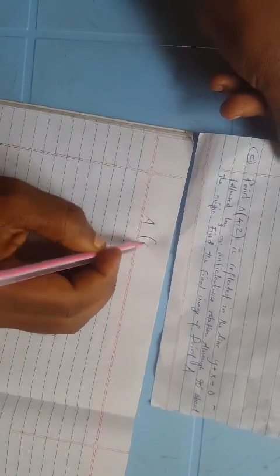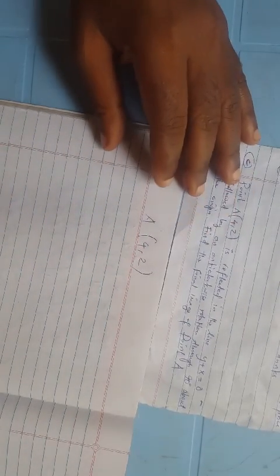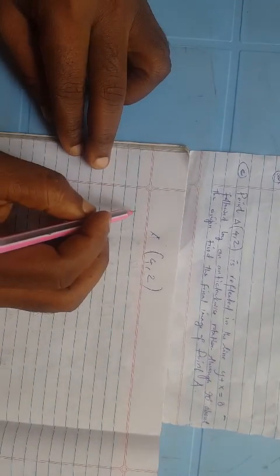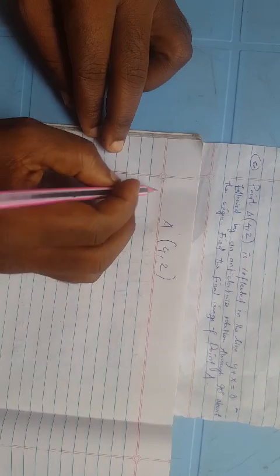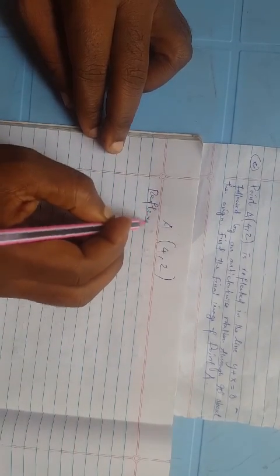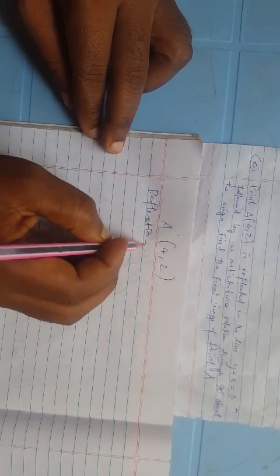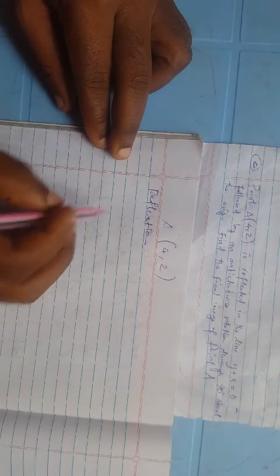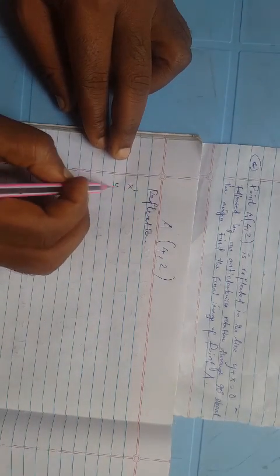Now how we do it is that A is (4, 2). We have two equations which are used to find the rotation of points and the reflection of points. For reflection, we have x and y.